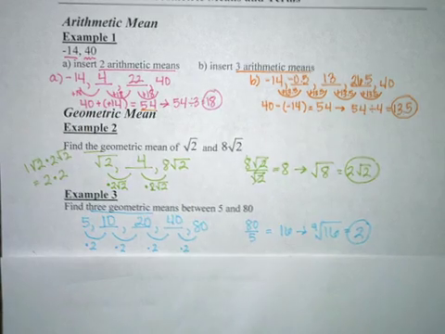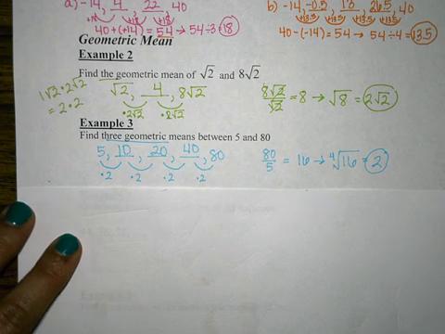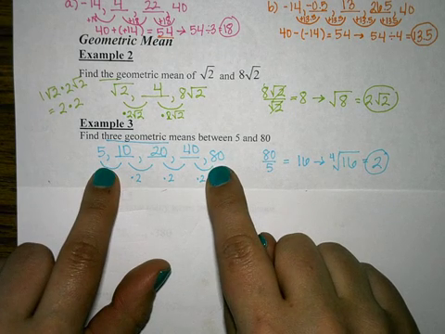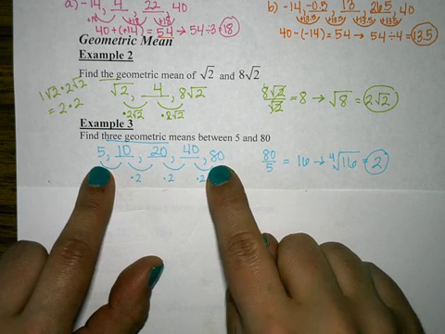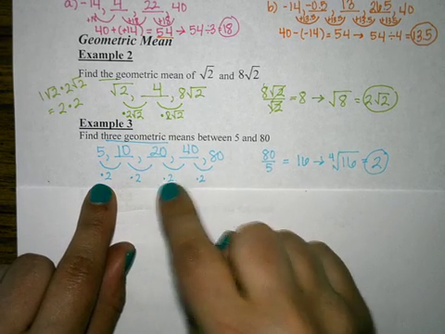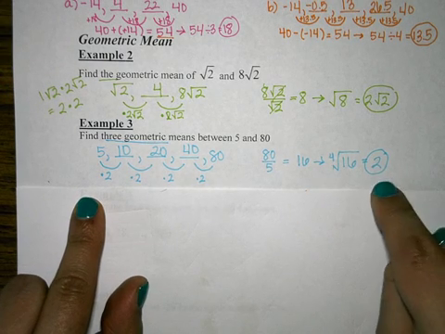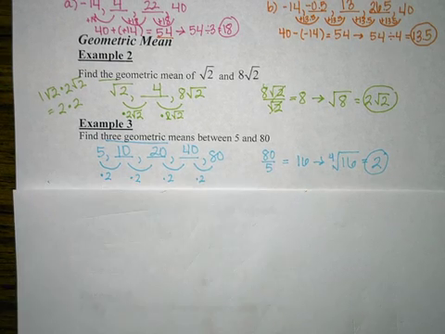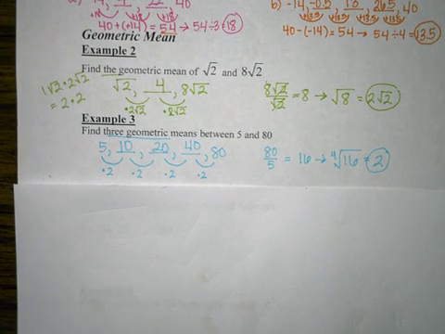With a geometric, to find the number of terms in between, I divide, because we're multiplying in this problem, the first and the last term, and then I take the root of how many times I'm multiplying. So when I was multiplying 4 times, I take the 4th root, and that tells me how many times I will be multiplying. That tells me what number I will be multiplying that many times.